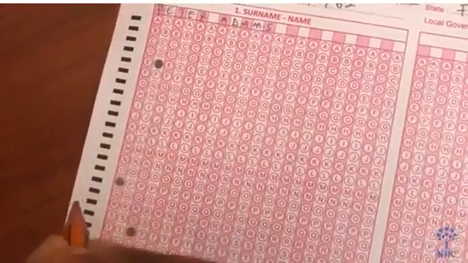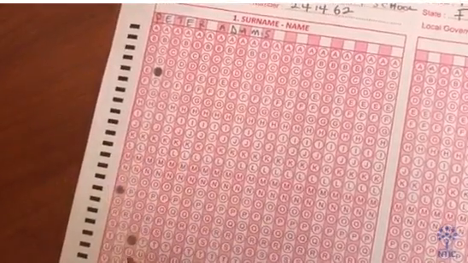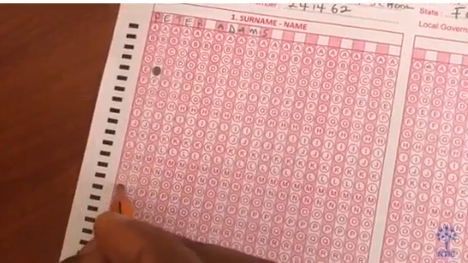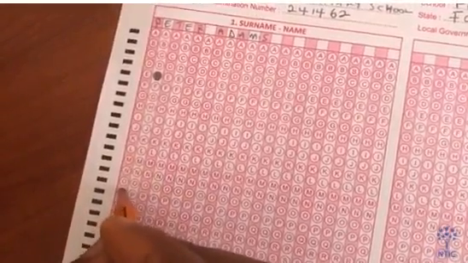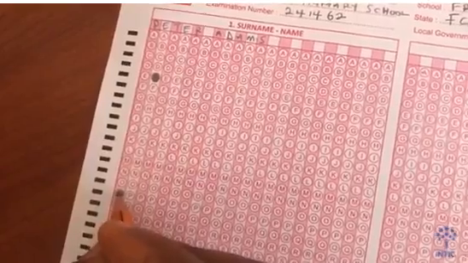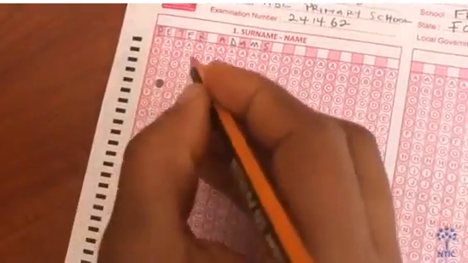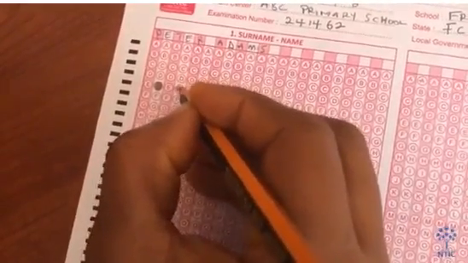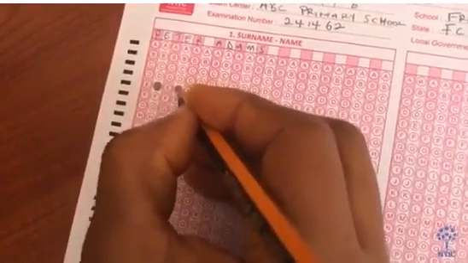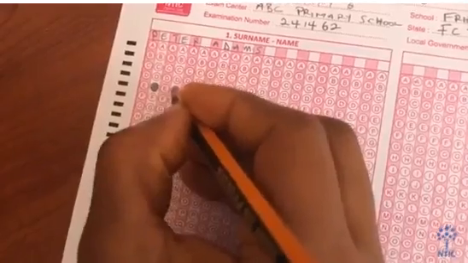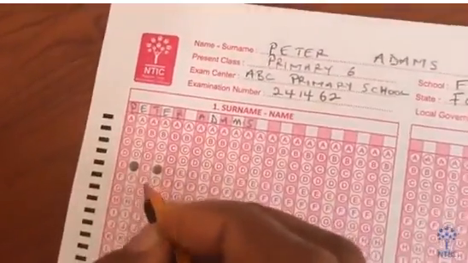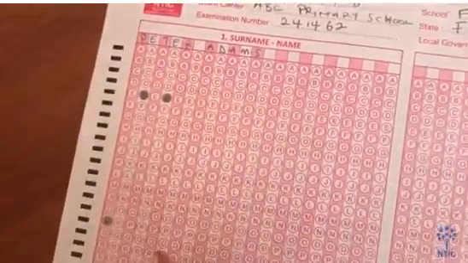And please, when you fill, make sure you fill the circle correctly. Don't fill it to overflow or not fill it completely. Fill it completely, but not overflow. You move on to the next alphabet, E under E, and then you shade it correctly, and so on and so forth. You do the same with the other names.